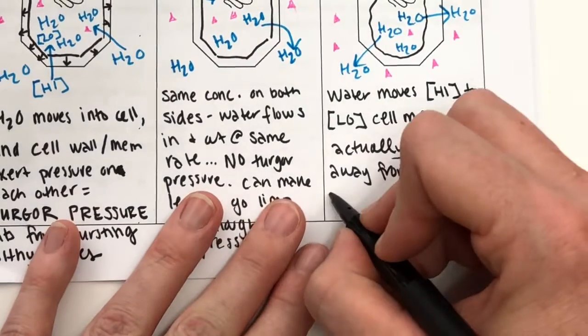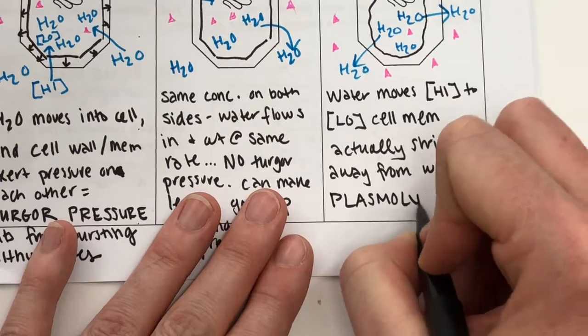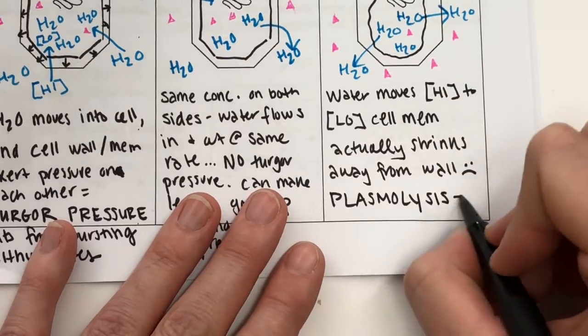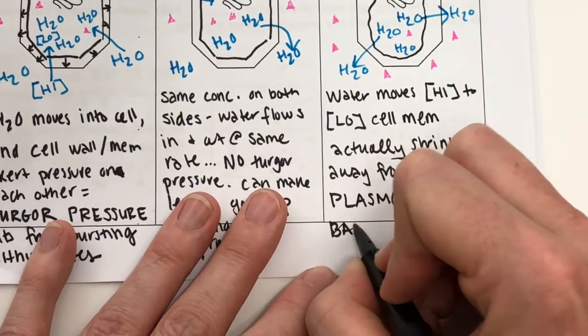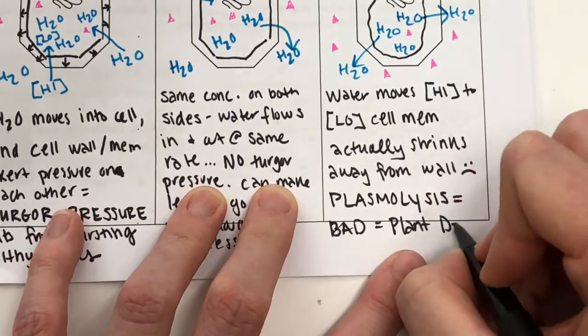Sad face. This is called plasmolysis, and it is bad and will lead to the death of your plant unless it gets out of that hypertonic solution very quickly.